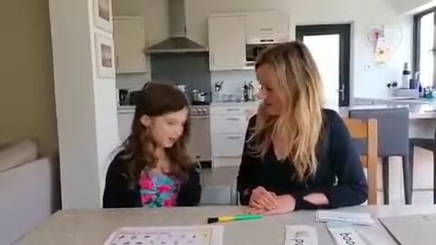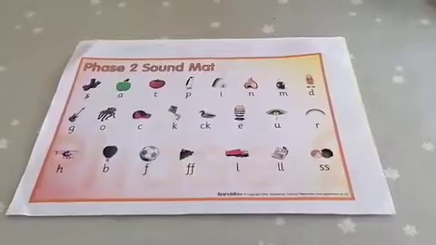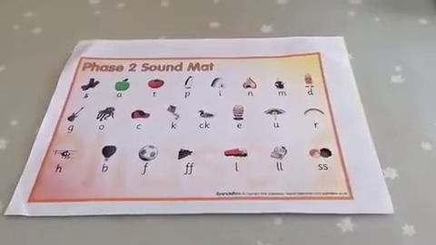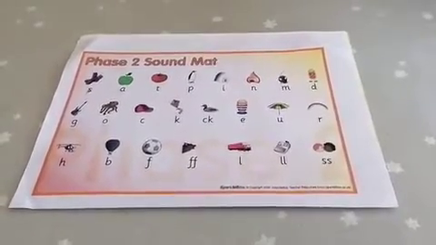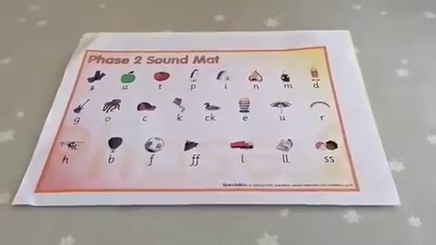We're going to continue with our phonics lessons today. First we're going to start by practicing the sounds we have already learnt. Then we're going to learn a new sound and practice reading some sentences. Are you ready, Maddie? Yes. Okay. So starting with phase 2 sounds, I'm going to say the sounds and then Maddie's going to say them after me. Maybe you could join in at home.